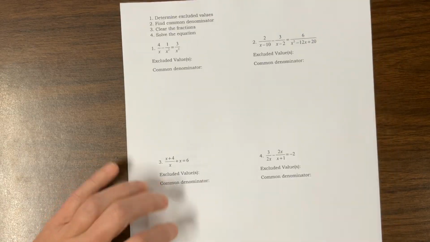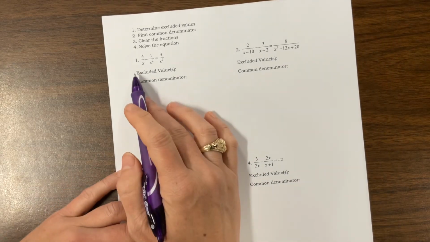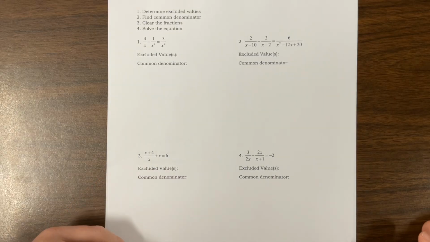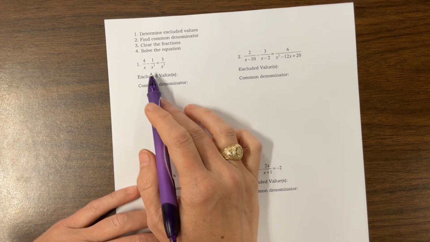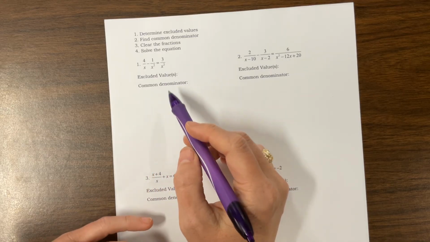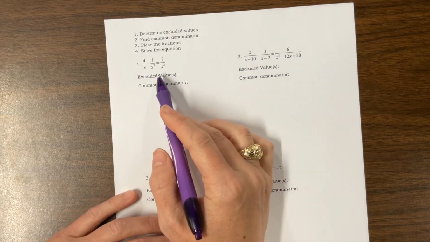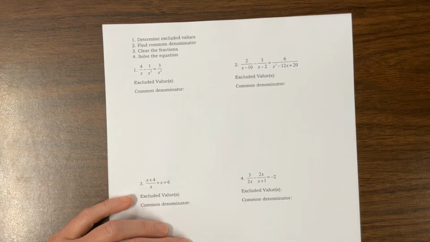So now we are going to solve rational equations. So we need to get a common denominator. We need to figure out what values are excluded. Keep in mind, you're not Chuck Norris. You can't divide by 0.